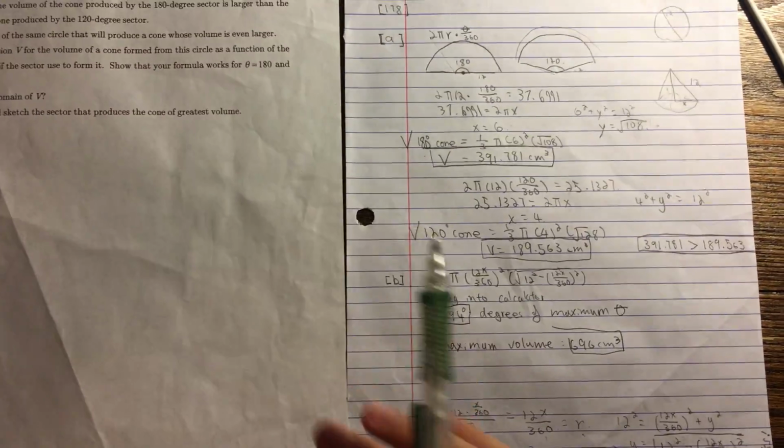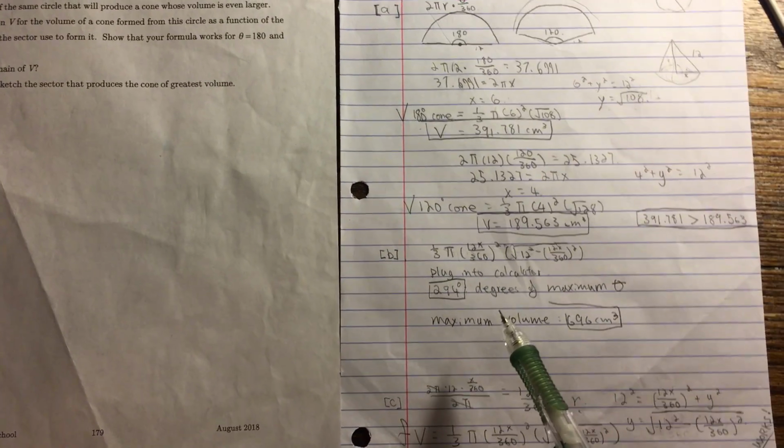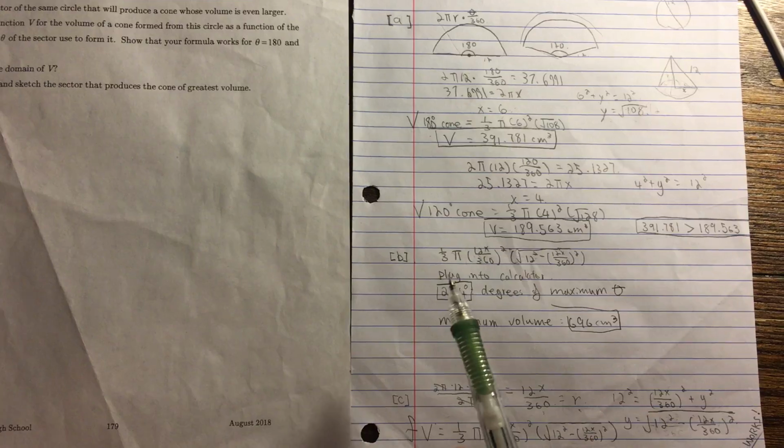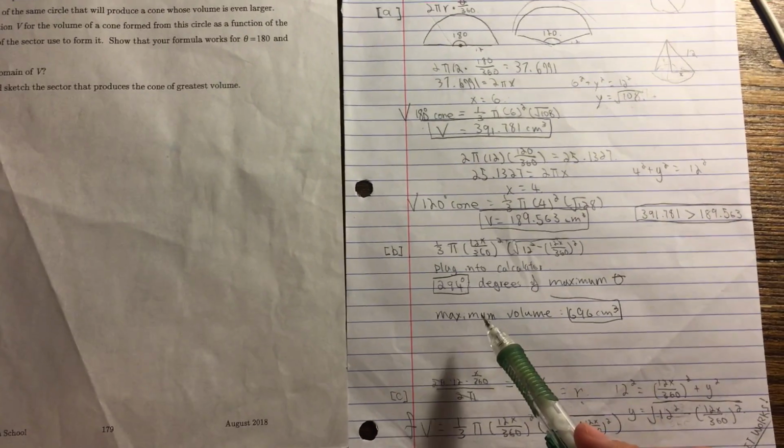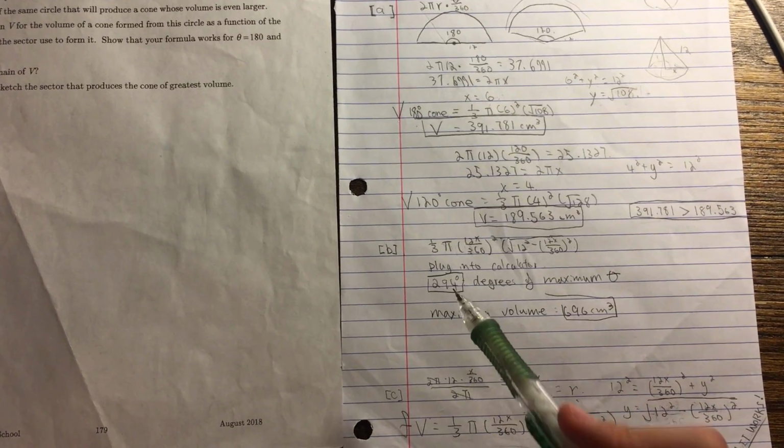So going back to B, E basically answers B. I was just a little clueless to find B, so I just skipped ahead. But the greatest volume is an adequate answer for part B.